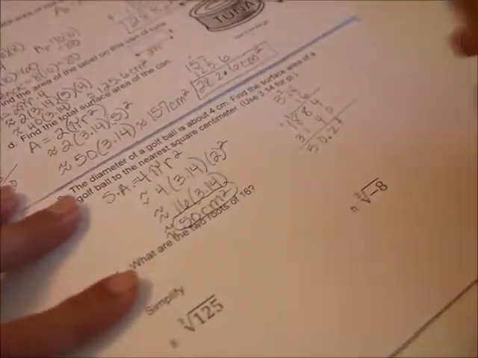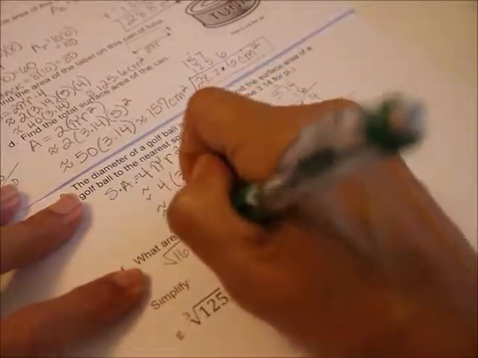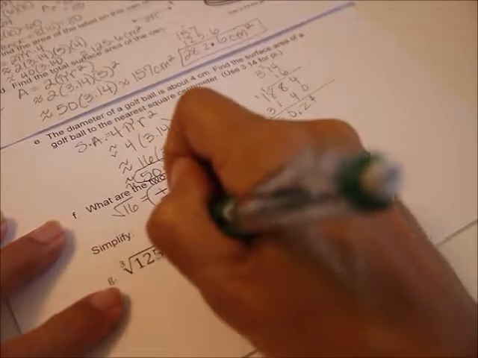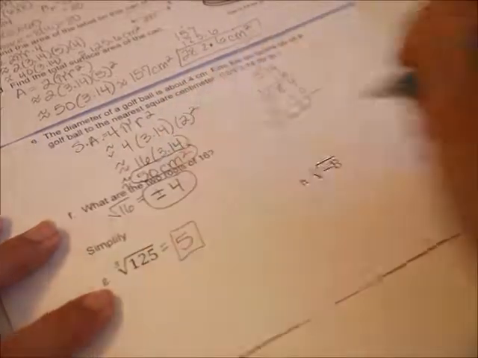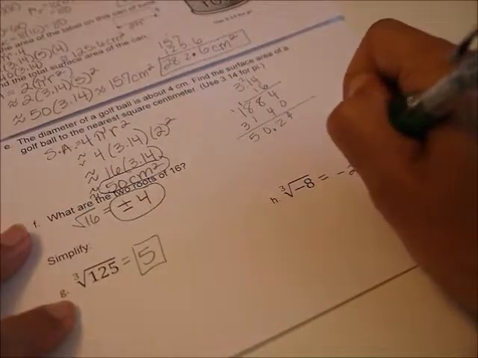Okay, what are the 2 roots of 16? Square root of 16 equals plus or minus 4. Okay, now if we do 5 times itself 3 times, we get 125. Okay, what times itself 3 times is negative 8, and that would be negative 2.